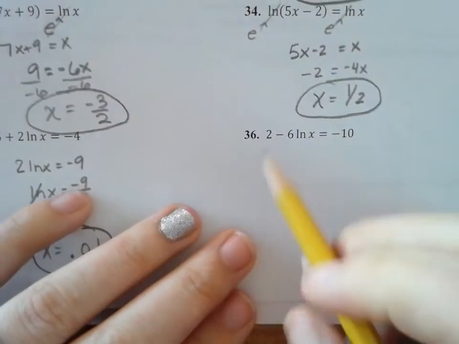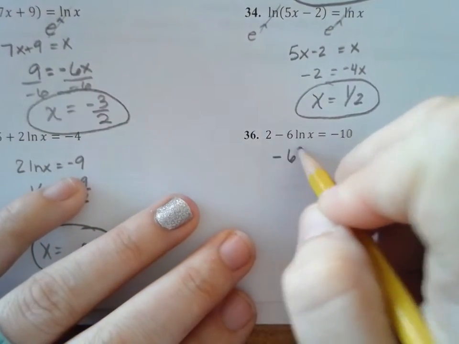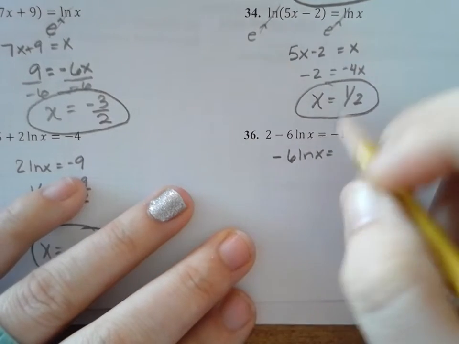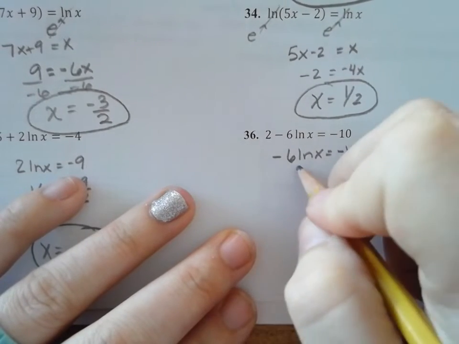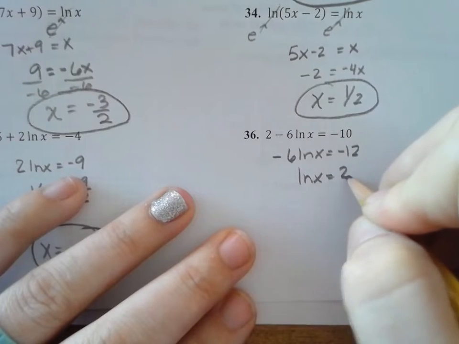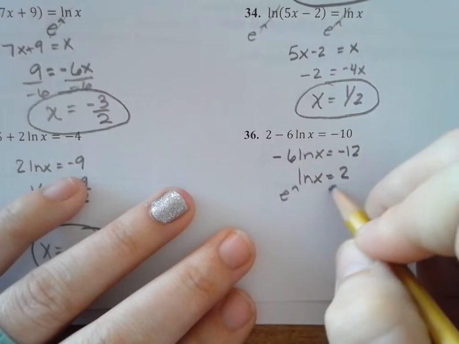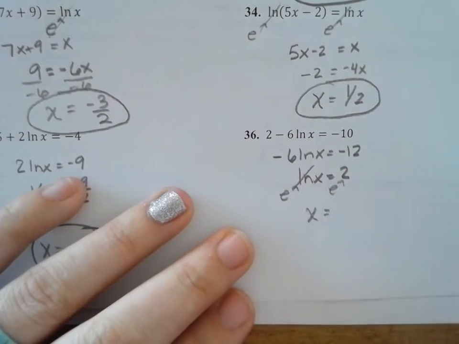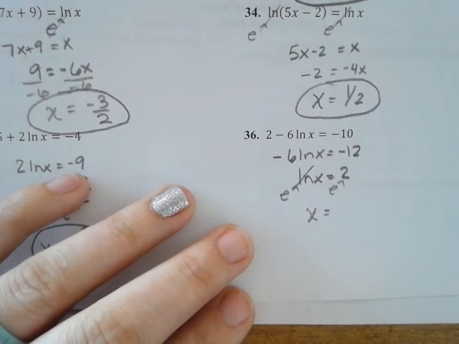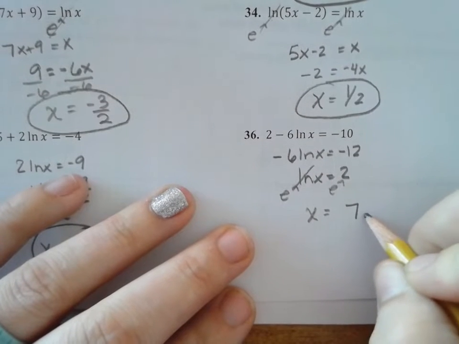Final one here, we're going to subtract a 2. Divide by negative 6. And then cancel out your natural log. x is equal to whatever e squared is, and that is 7.39.